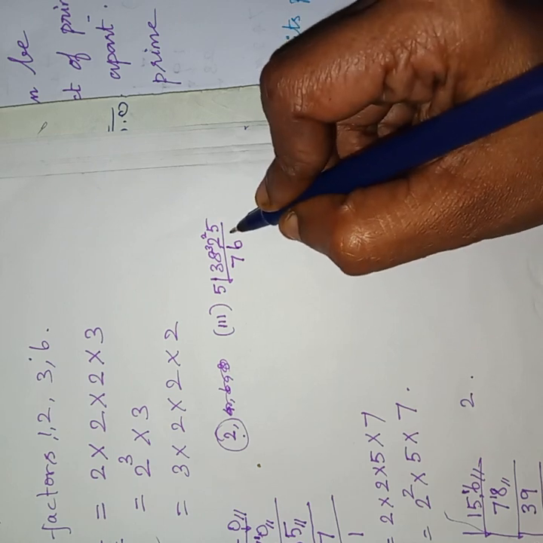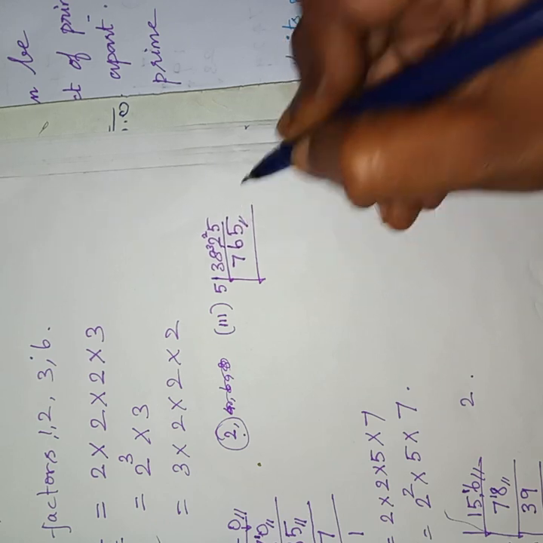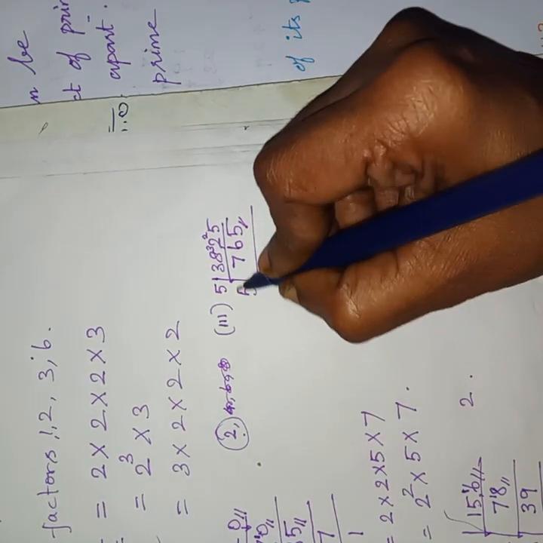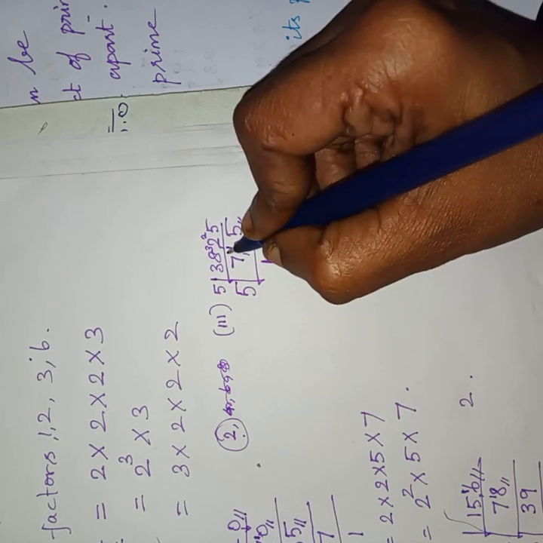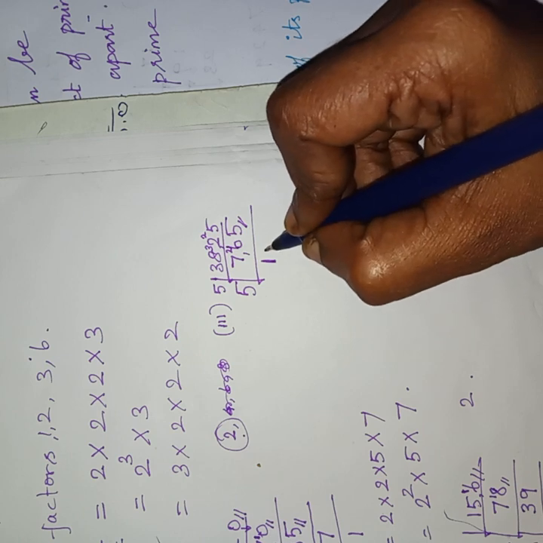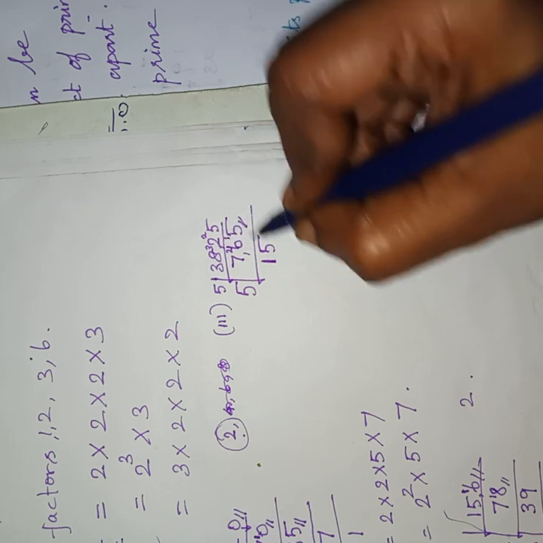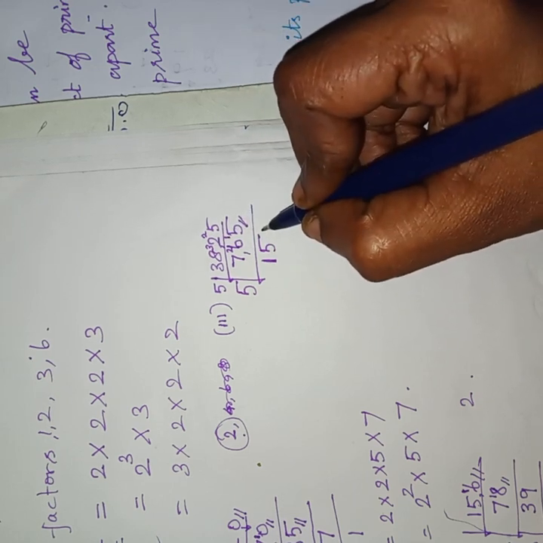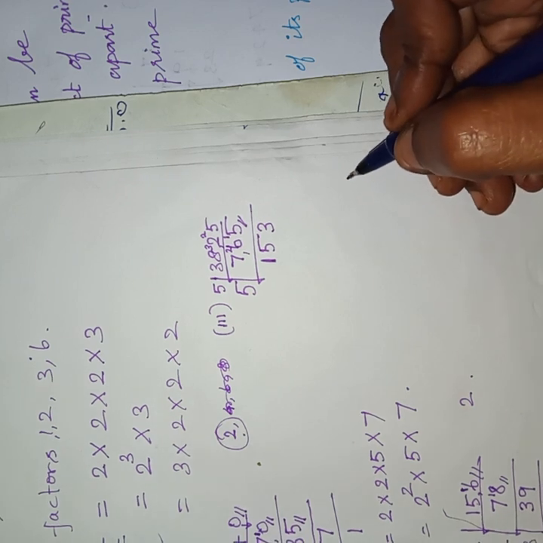How many 5's in 25? 5 5's are 25. So again it ends with 5, so we have to factorize with 5 alone. How many 5 in 7? Only 1 5. So remaining is 2. Put here, we get 26. How many 5 in 26? 5 5's are 25. Remaining is 1. So 15. How many 5's in 15? 3 5's are 15. So 153.